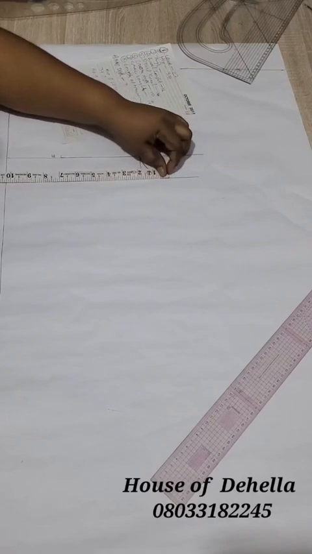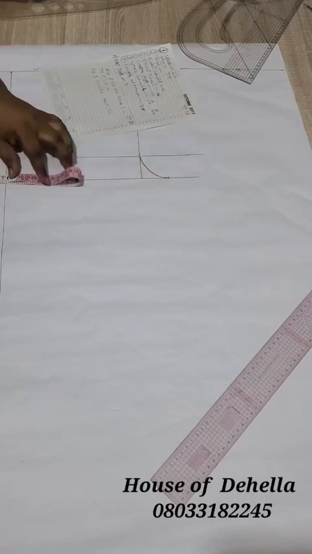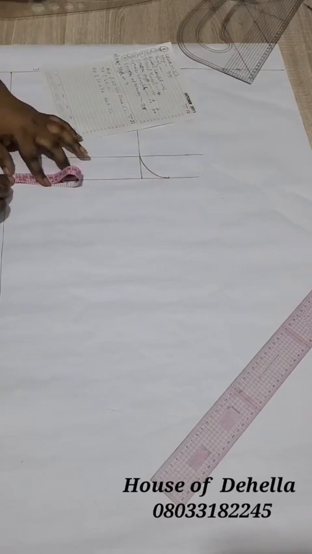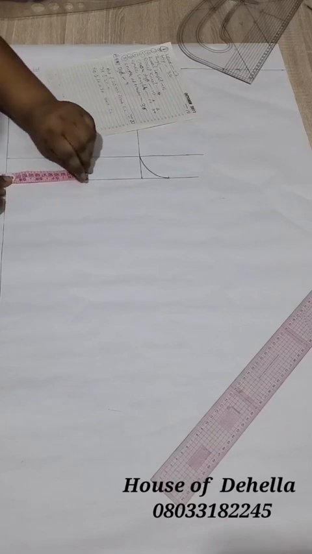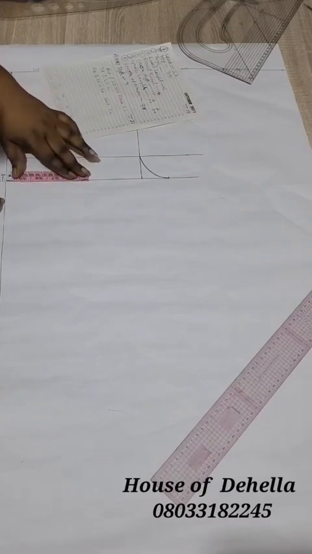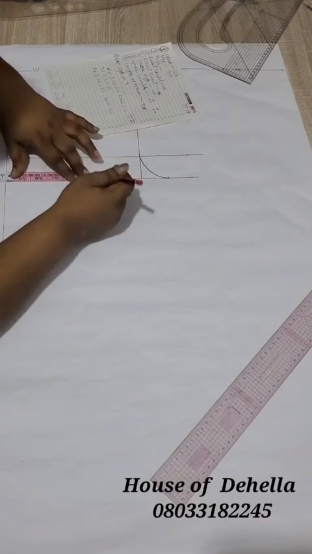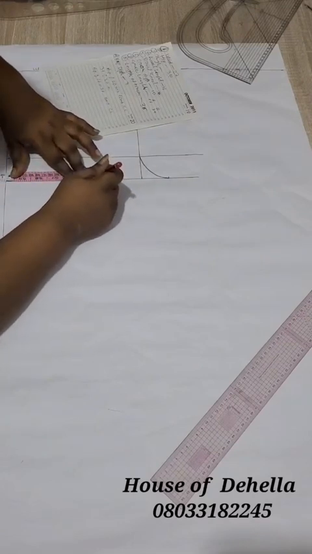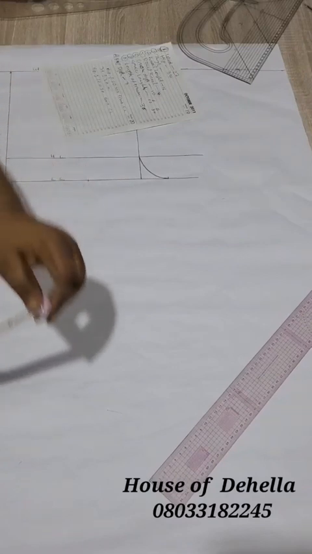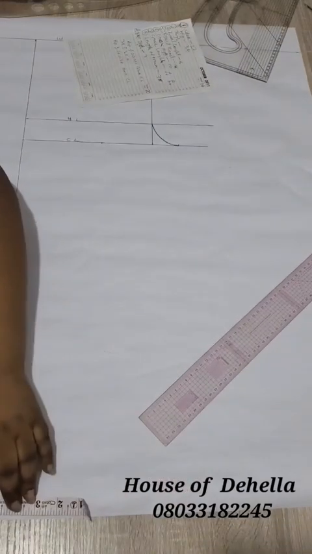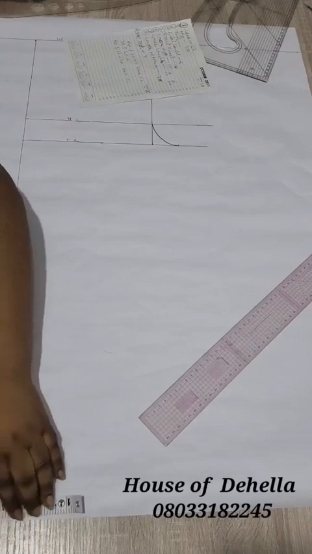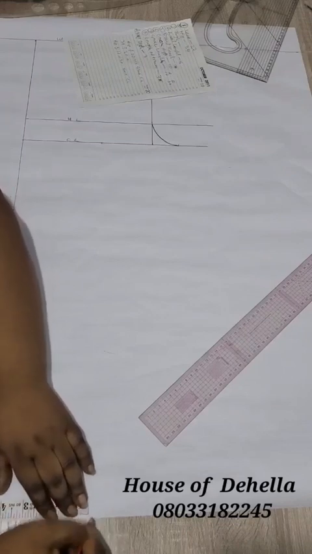So you divide that 10 and a quarter by 2. You mark it here. You bring it all the way to the hem of the pattern, and you also mark it.